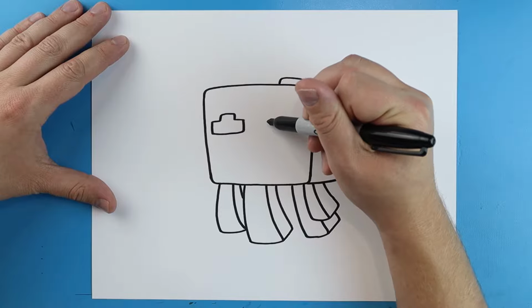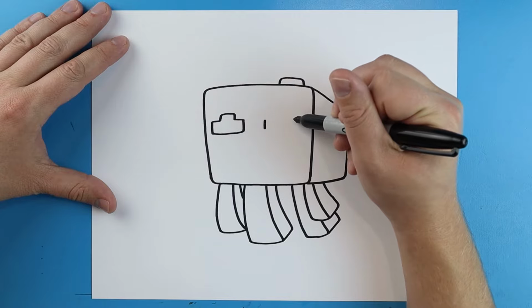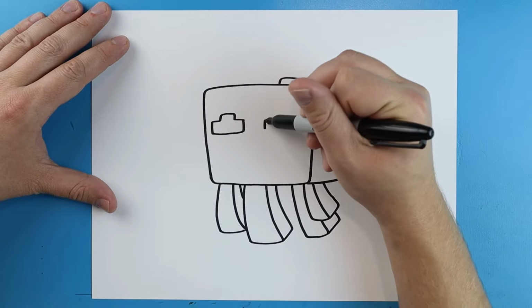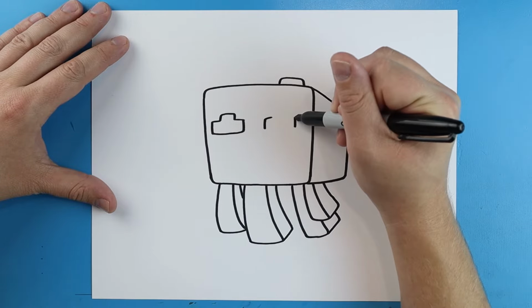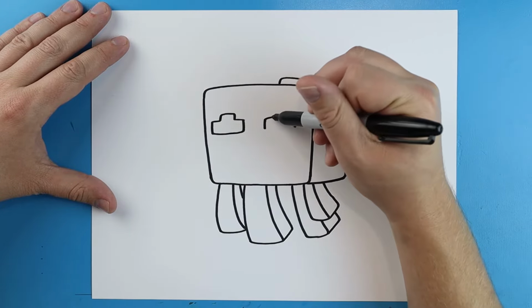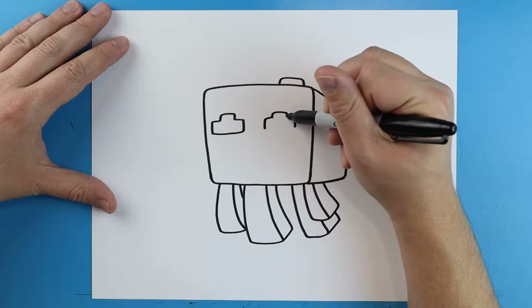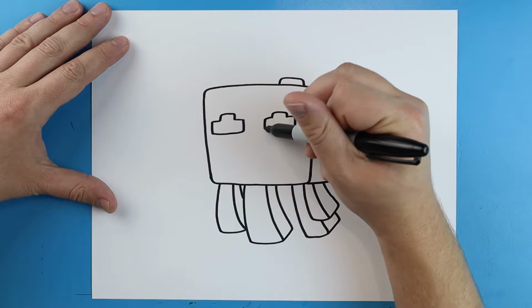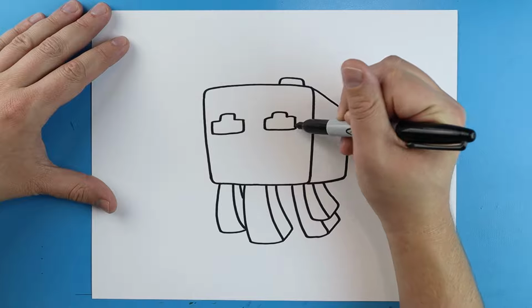We'll make a line that's just going to go down, another line that comes down here. We'll go in a little bit at the top and make a little kind of rectangle shape. Then we'll make a line that comes across here.